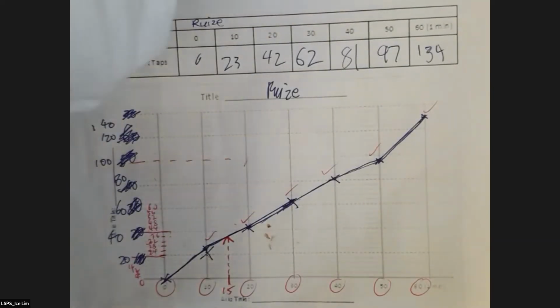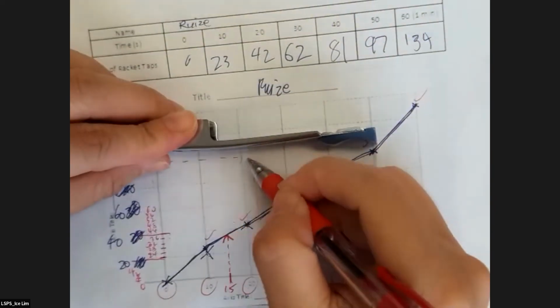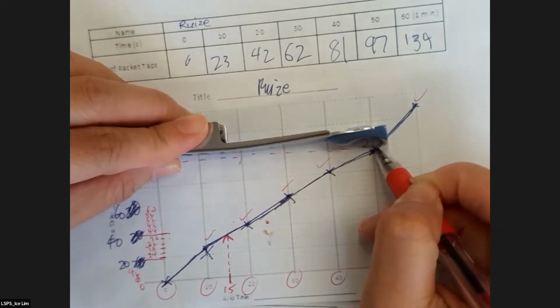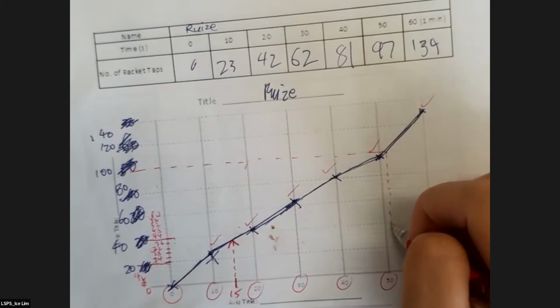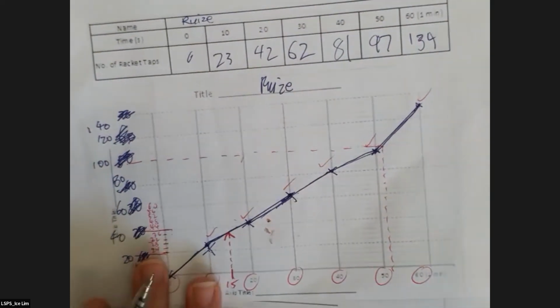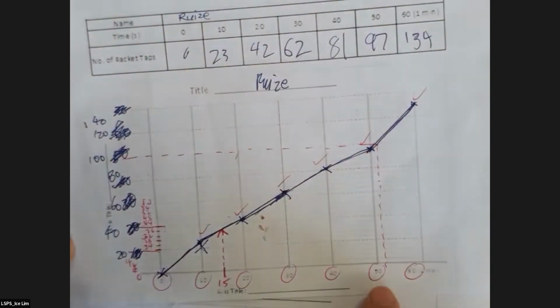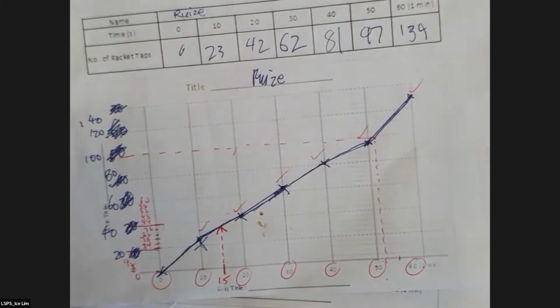Otherwise, a ruler is a great idea. Okay, then I see 100. So I can see, oh, Rachel, he reached 100 taps at about, this is 50, about 52 seconds. That's very right.